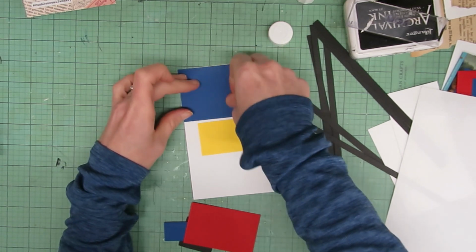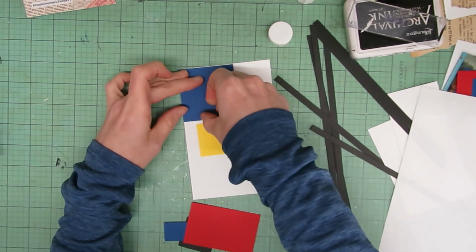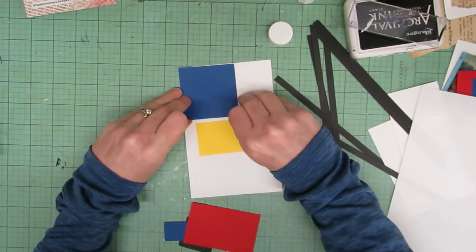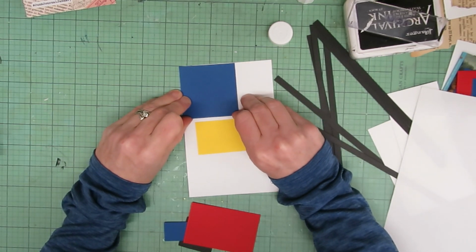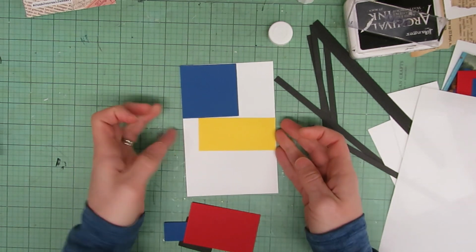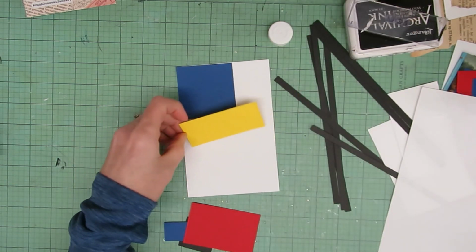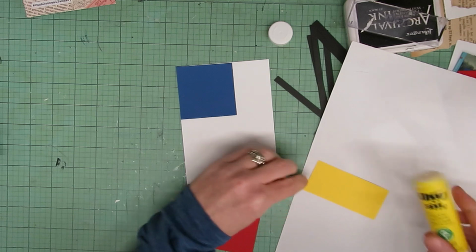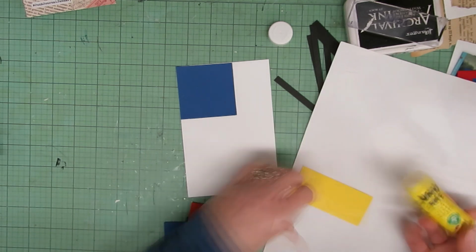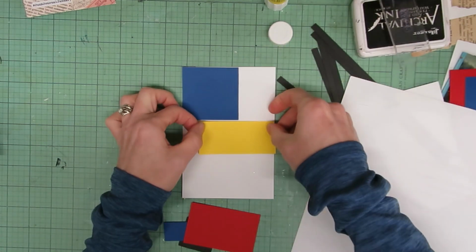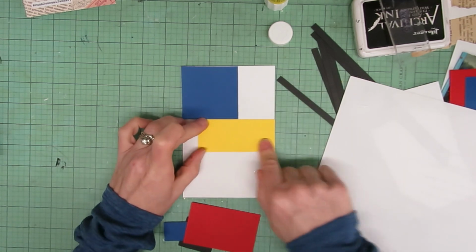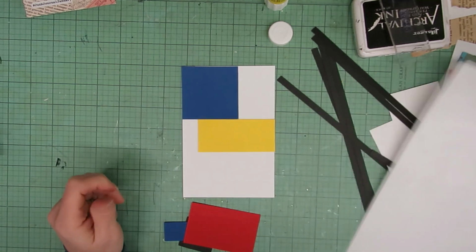Like I said, I think I can leave some white squares on here and be okay, because he has white squares in his stuff. So I just need a couple of colors because it's not a very big piece of paper that we're working on. I think that'll work so far. And I'll do the black strips, I think, at the end.